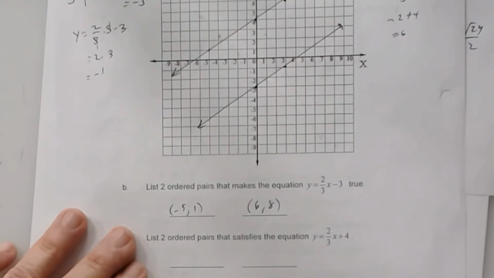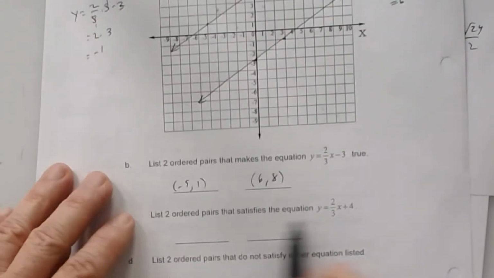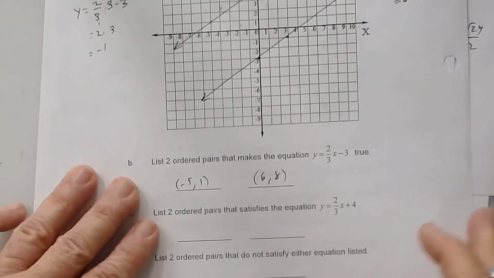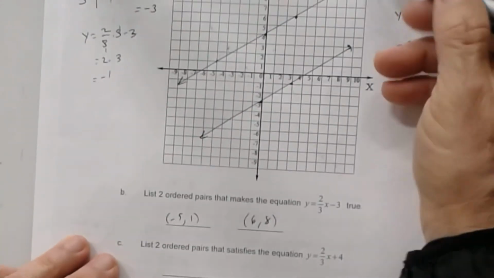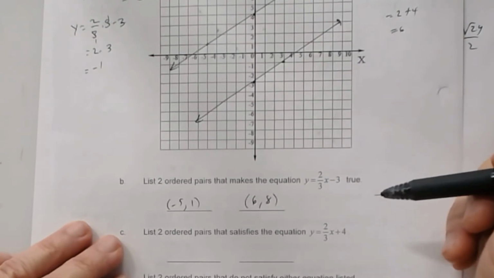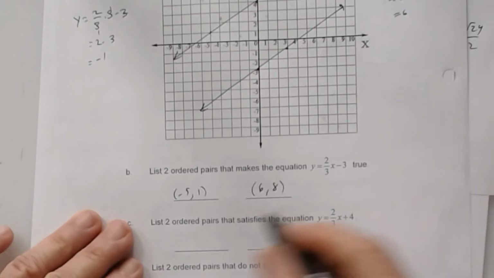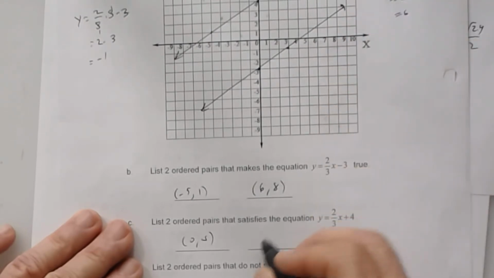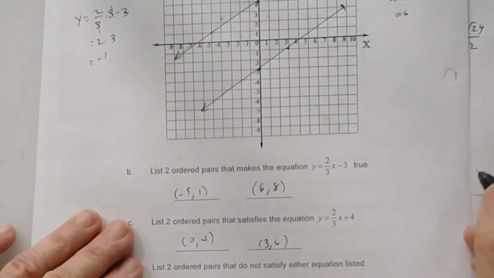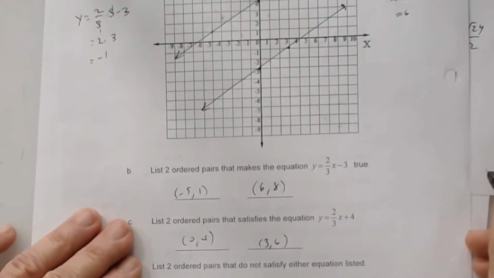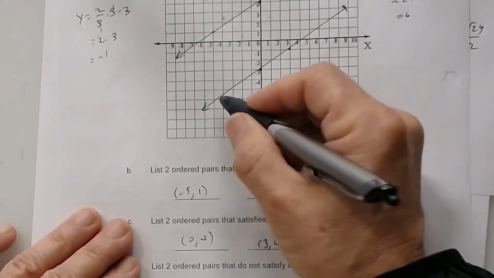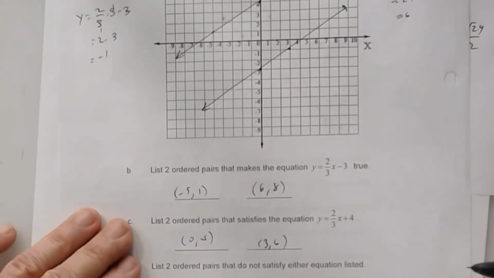All right, and then let's do ordered pairs that are on this one. You could have chosen the ones you picked anyway. I don't know if any of you did that. You could have said, well, I'm going to choose 0, 4, and then I'm going to choose 3, 6. You could have done that too, right? I didn't tell you not to. But remember, any point on that line is going to be a solution.